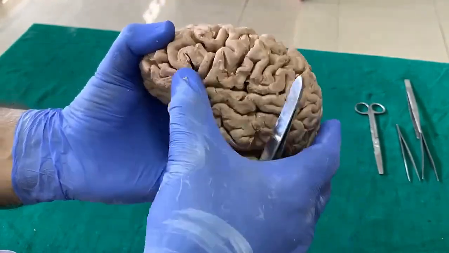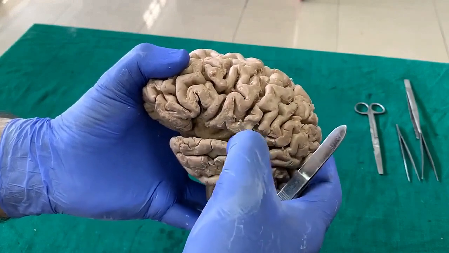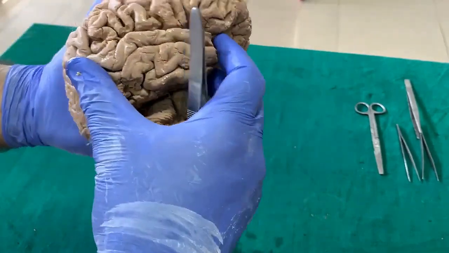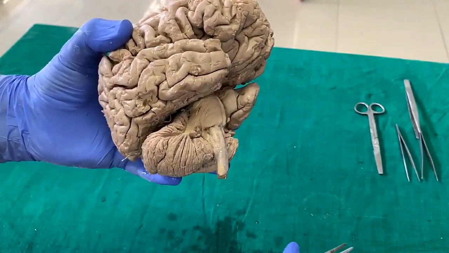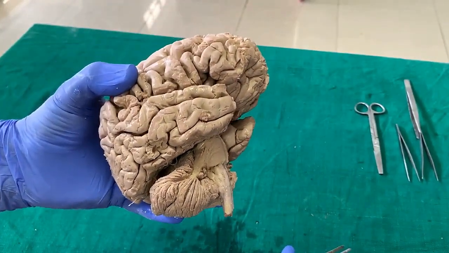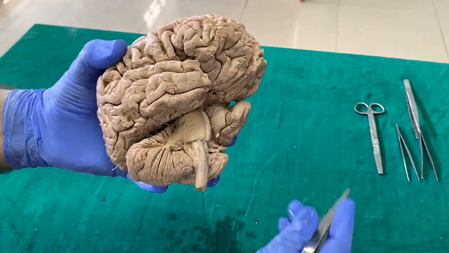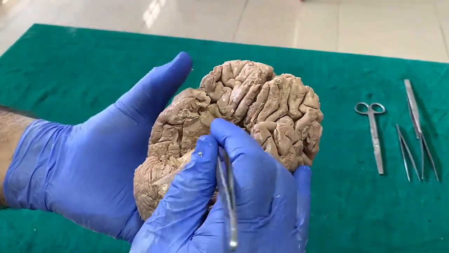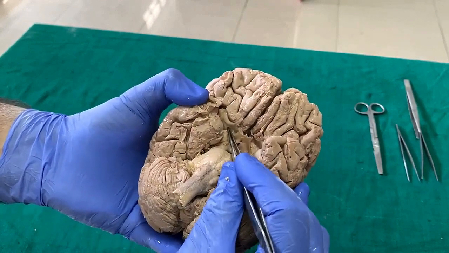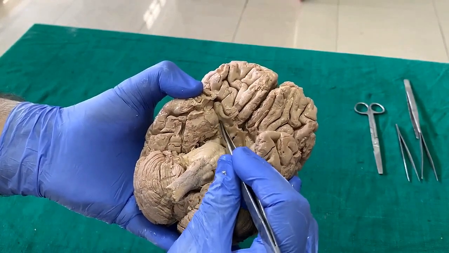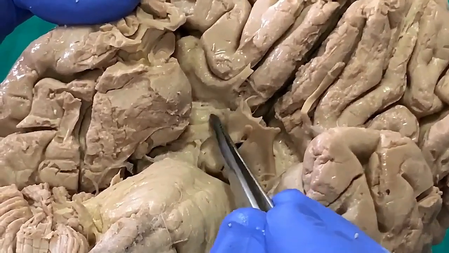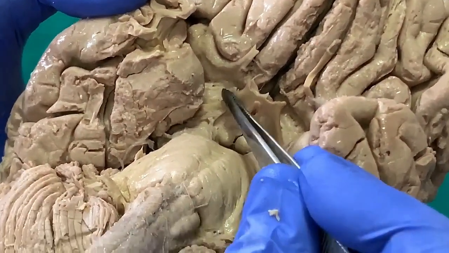Now we can see the lateral sulcus. This is of left side and this will be the lateral sulcus over the right side. You can see it very clearly over there. It is also known as the lateral sulcus of Sylvius. It starts on the inferior surface of cerebrum and you can identify this area as the anterior perforated substance. This is the magnified view of anterior perforated substance.